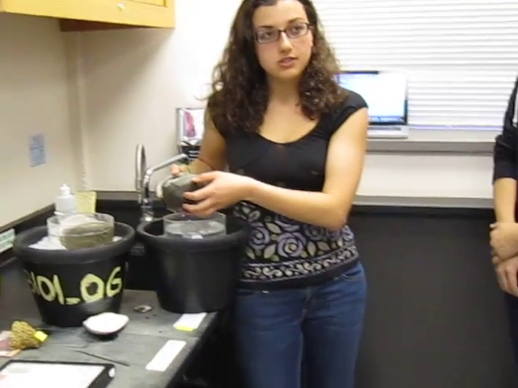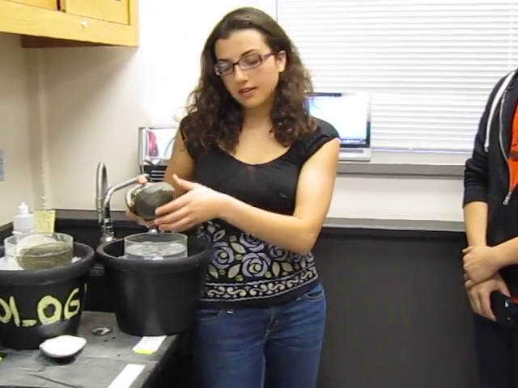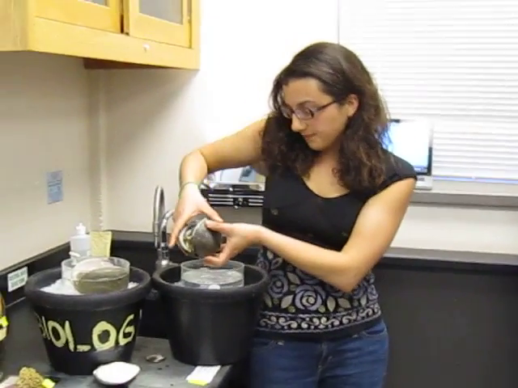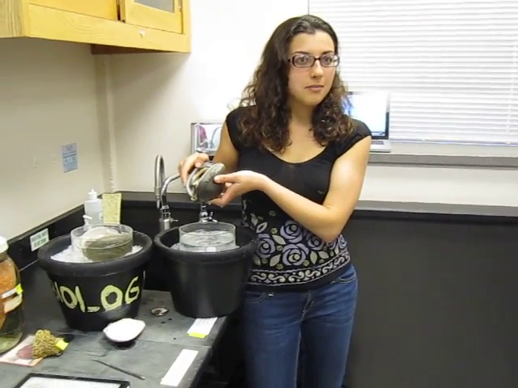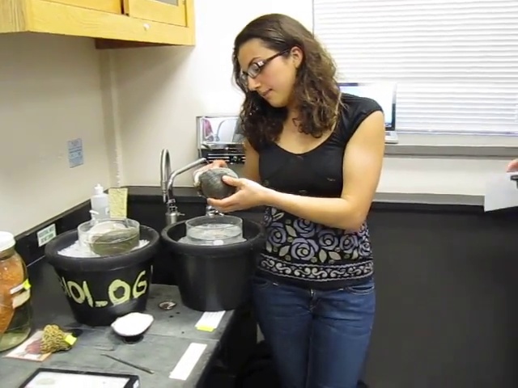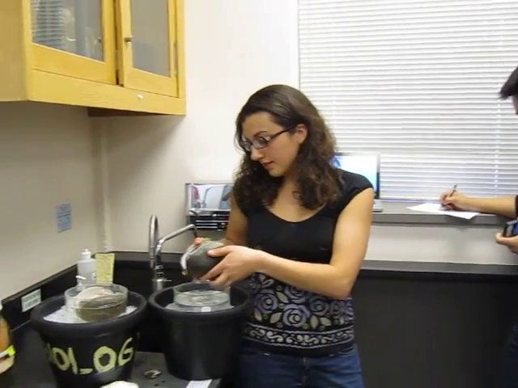So the first thing you're going to do is look at some external features and then the directionality of the clam. You've got two shells, or two valves, which is why they're bivalves. Can someone tell me the phylum of the clam? Mollusca. Good job. Okay. And as you know, there are five features of mollusks.